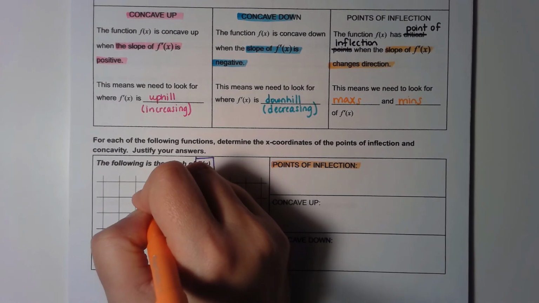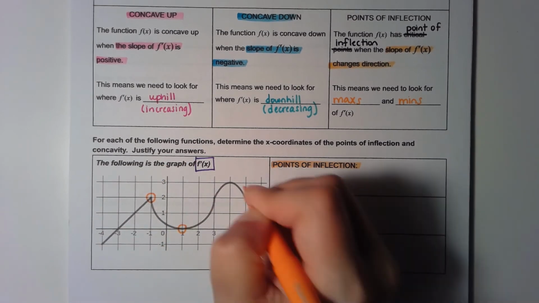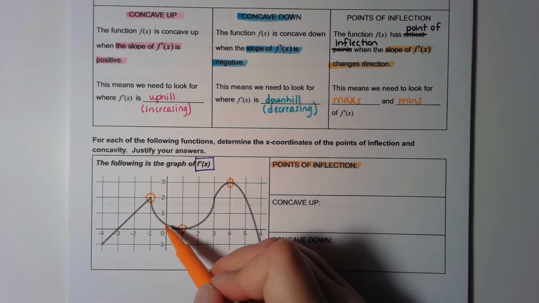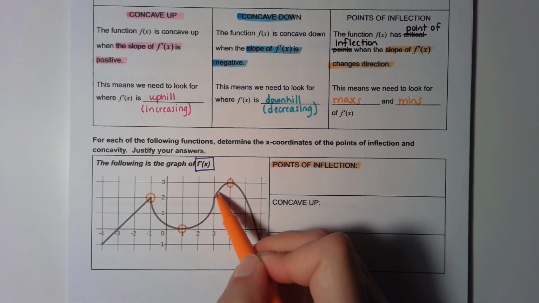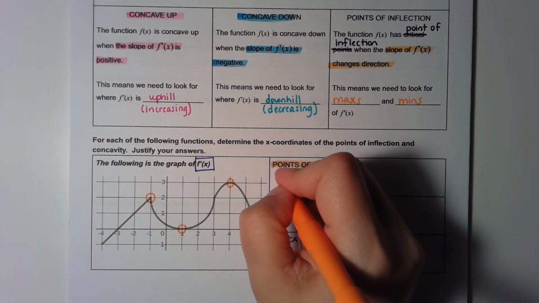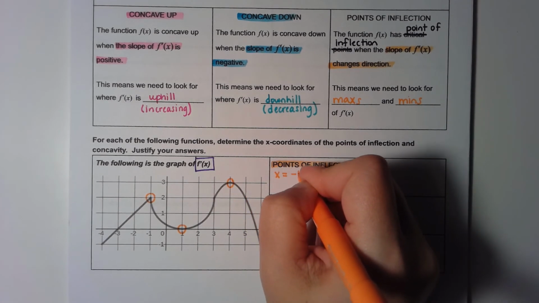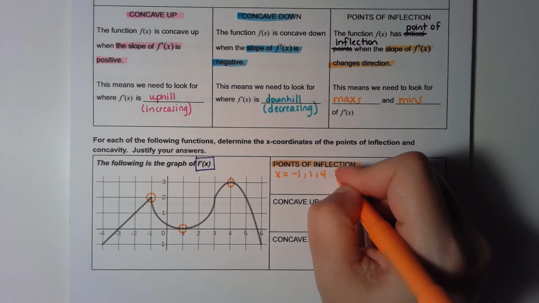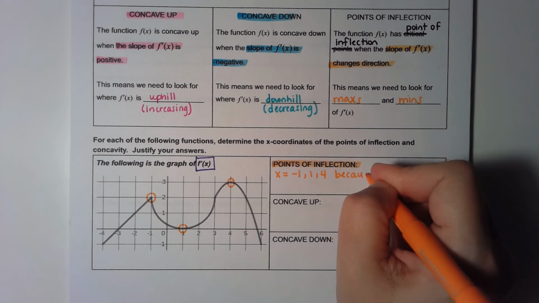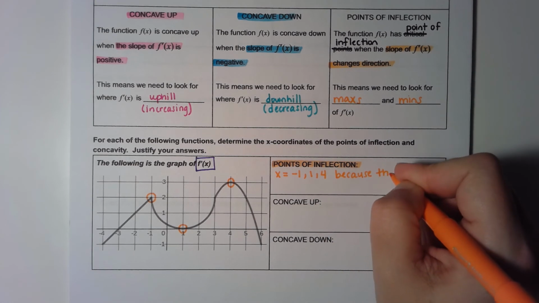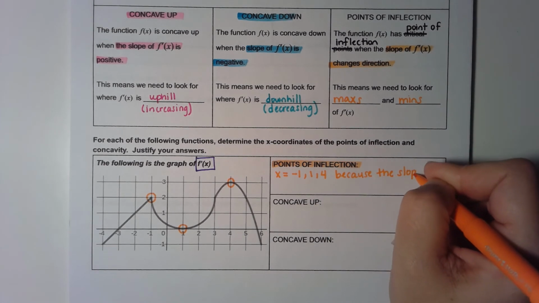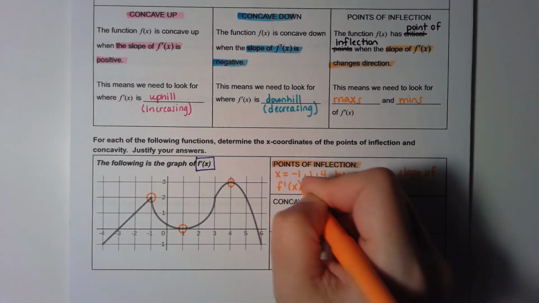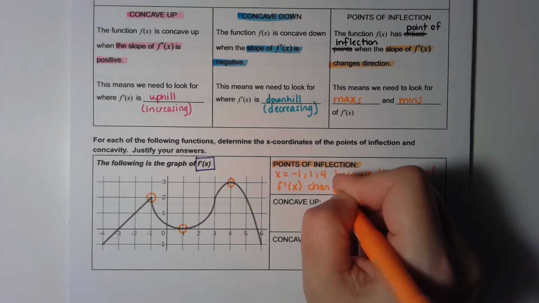Now that's going to happen here, here, and here. We can see that the slope of this graph is positive and changes to negative, negative and changes to positive, positive and changes to negative. So we would say x equals -1, 1, and 4. And we would say because the slope of f prime of x changes signs.